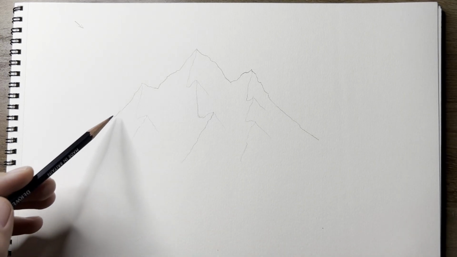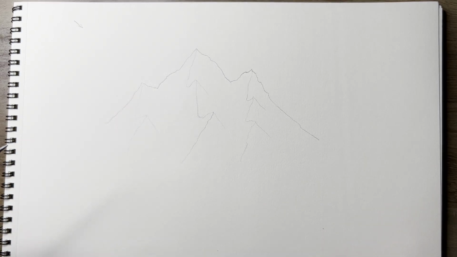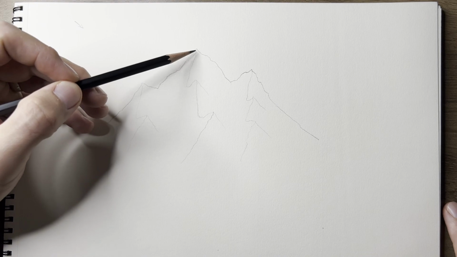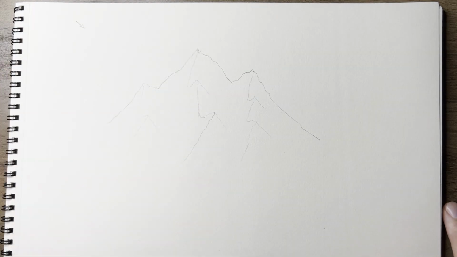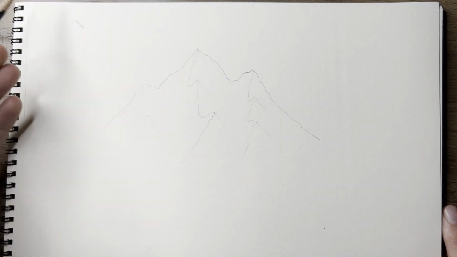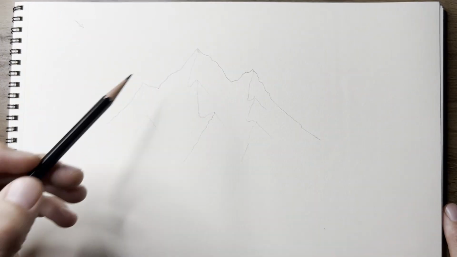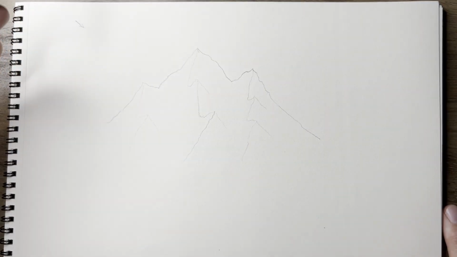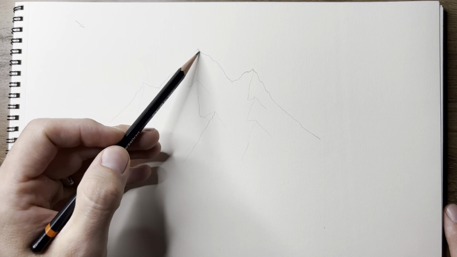If you leave the lines visible, the drawing will look a little bit more cartoonish. If they blend in with the shading, it will look more realistic. All right, so with that in mind, I'm going to start shading. What I like to do when it comes to shading is shade right at the edge, on the side that is facing away from the light source, from our sun, pretty much. So I'm going to shade on this side.